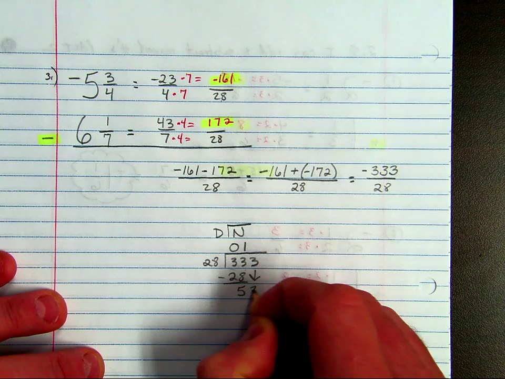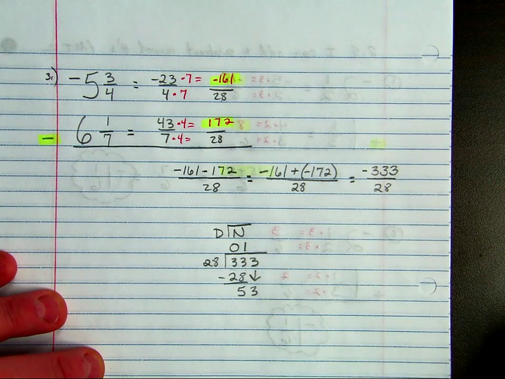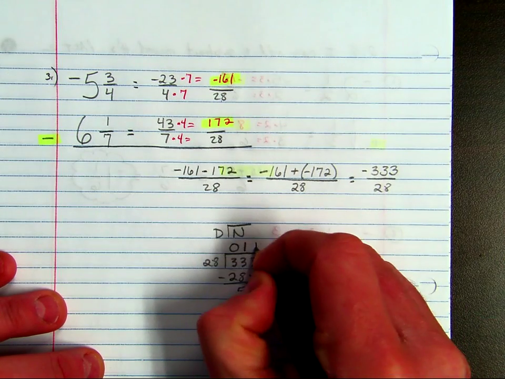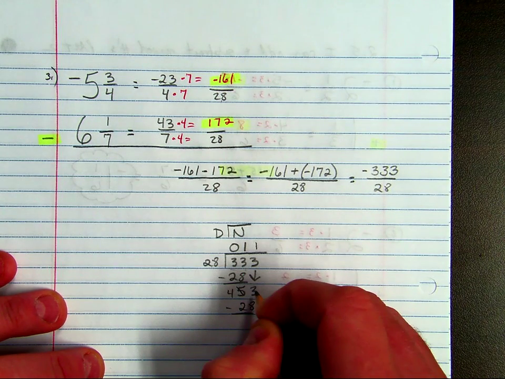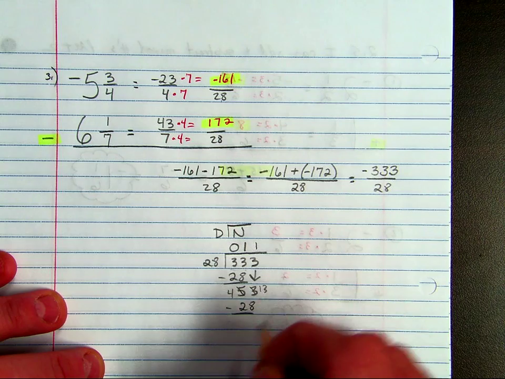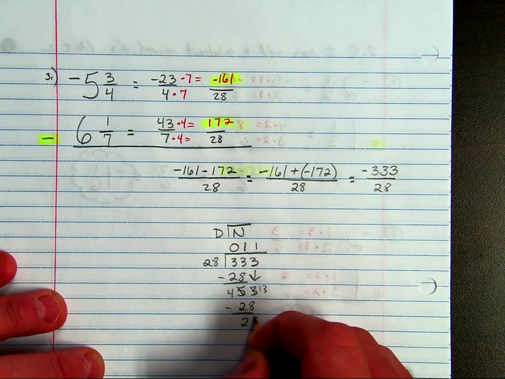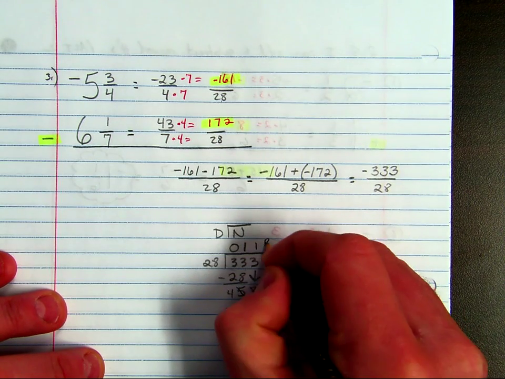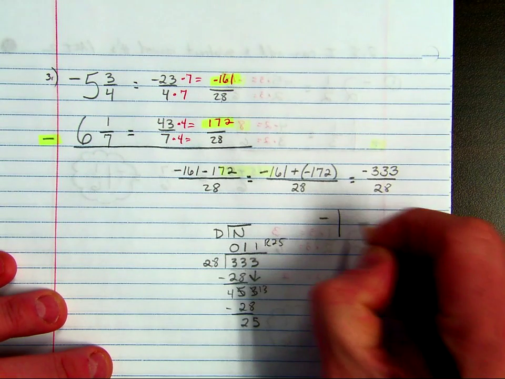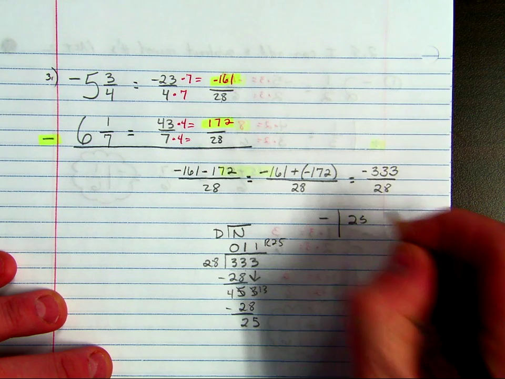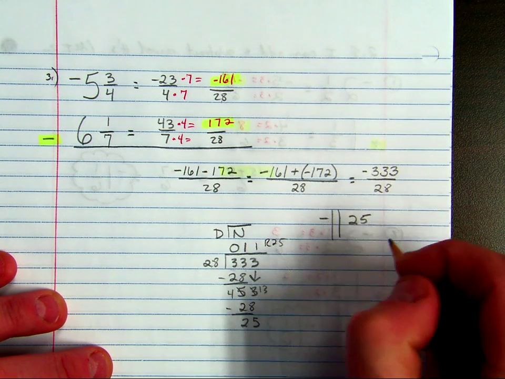How many times does 28 go into 53? 1. And we get a remainder of 25. So our answer is negative 11 and 25/28.